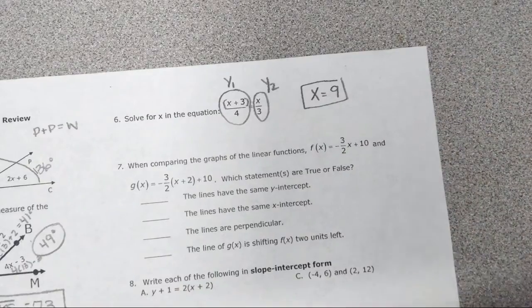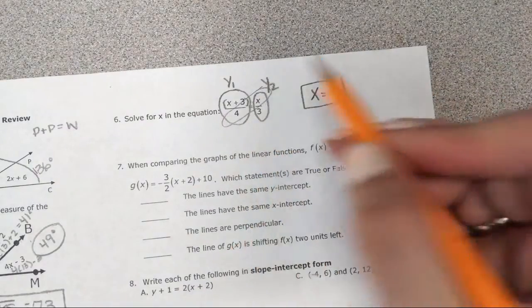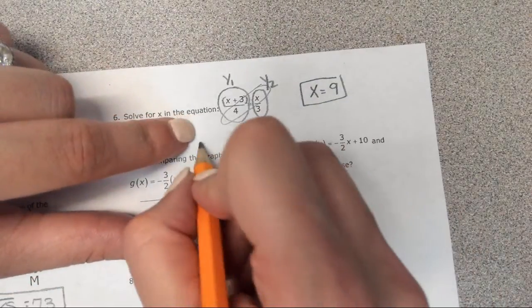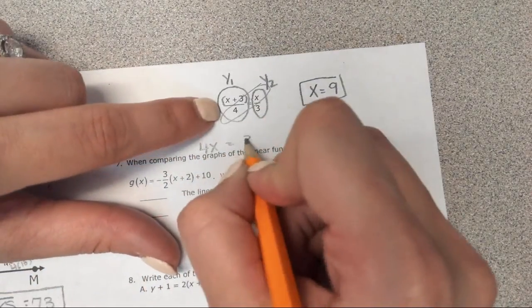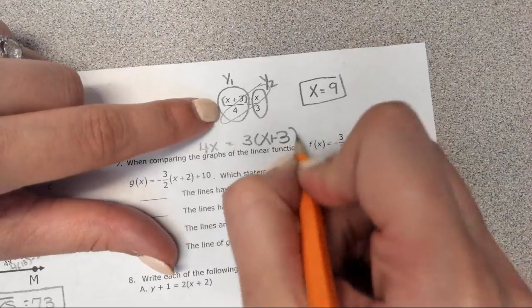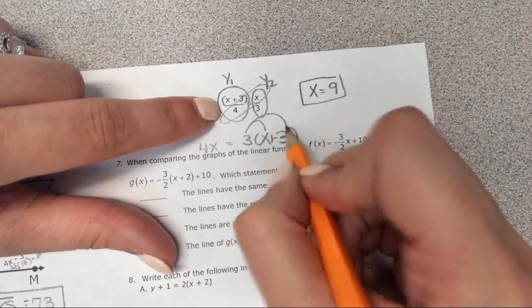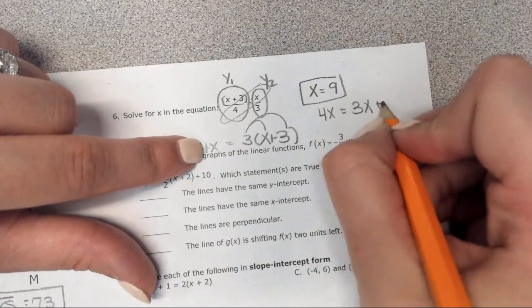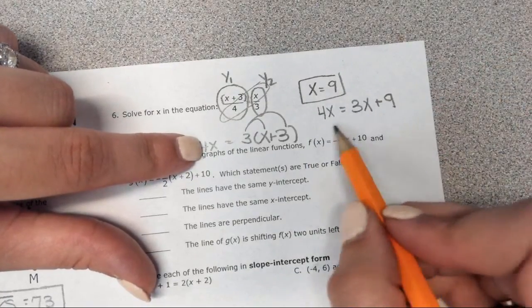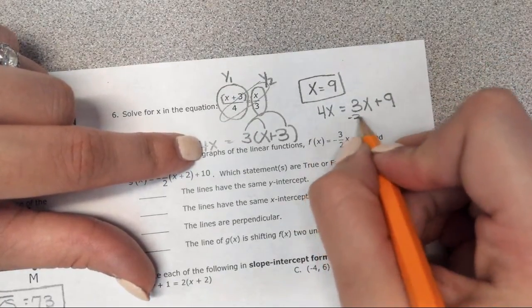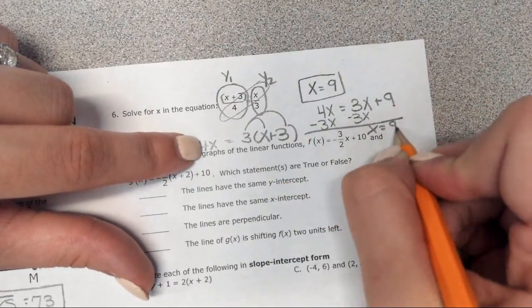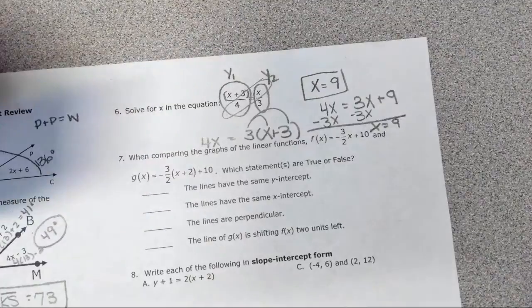If you wanted to do it by hand, you've got the butterfly effect. That's a movie, okay? So 4 times x is 4x equals 3 times x plus 3. You have to distribute. So 4x equals 3x plus 9. We can't have x's on both sides, so we subtract the 3x, subtract the 3x. So x equals 9. Okay?